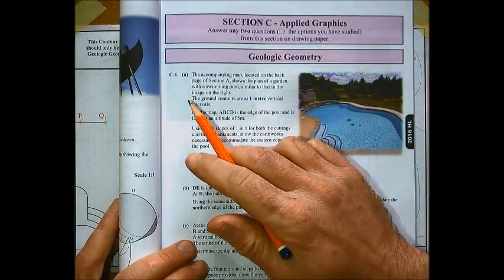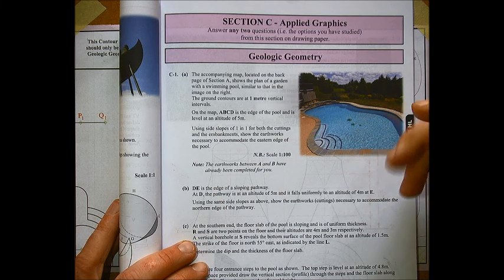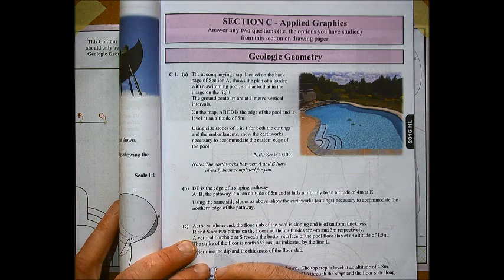Okay, so question C1, the accompanied map located on the back page of section A shows the plan of a garden with a swimming pool similar to that in the image on the right. The ground contours are at 1 metre vertical intervals. On the map, ABCD is the edge of the pool and is level at an altitude of 5 metres.